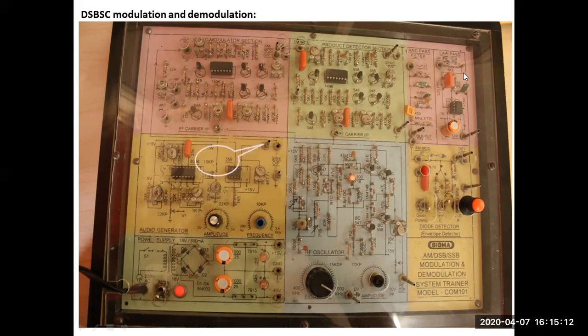First of all, set the message signal at 1 kHz frequency and 2 volt peak to peak voltage. Message signal frequency may vary from 300 Hz to 3.4 kHz. Set the carrier signal to 455 kHz frequency and 2 volt peak to peak voltage. Here we want to generate DSBSC signal, that is m(t) into cos ωc t.